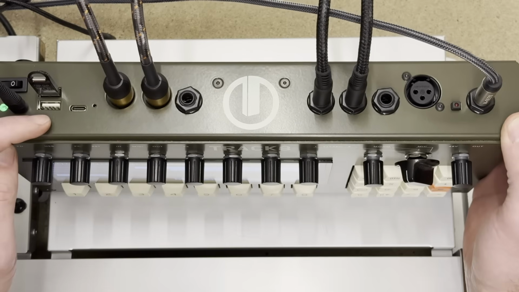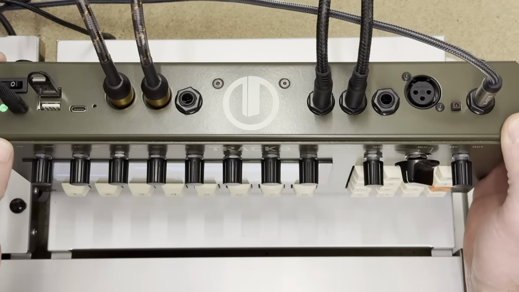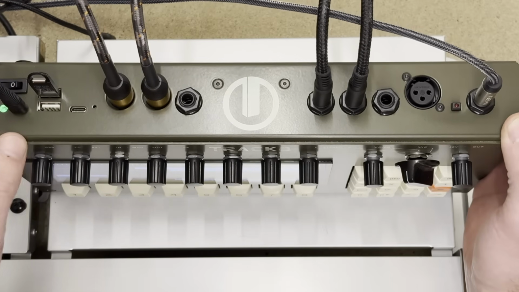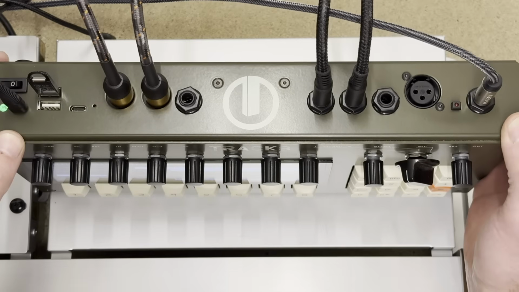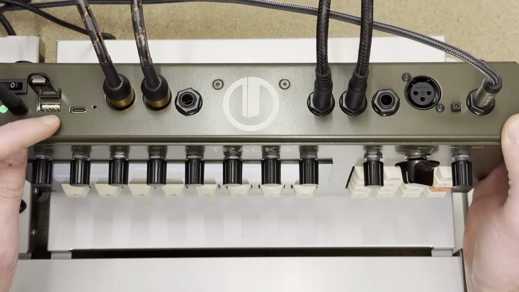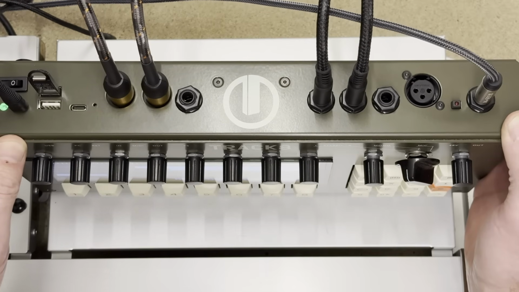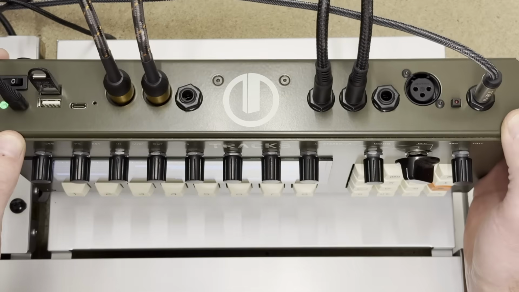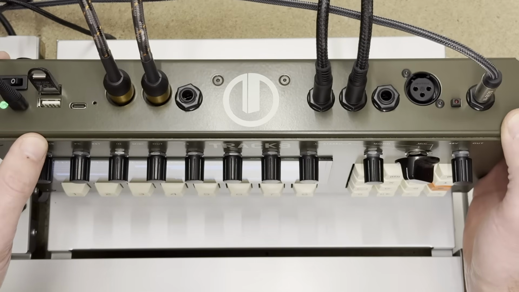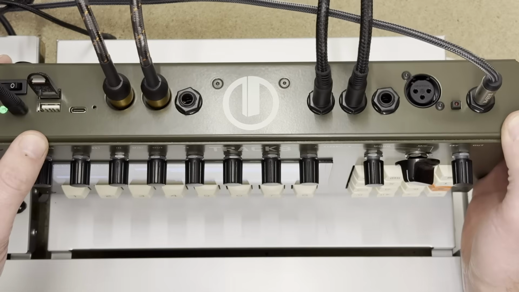Next, we have two USB-A ports. You can either use a data USB stick to import WAV or MIDI files, and you can also connect MIDI USB gear directly to Track8. Then we have a USB-C port that's used to connect to your PC. With this, Track8 can expose its internal SSD to your PC to copy the whole project folders, for example, or to update the internal application.